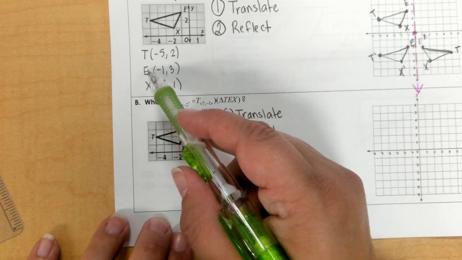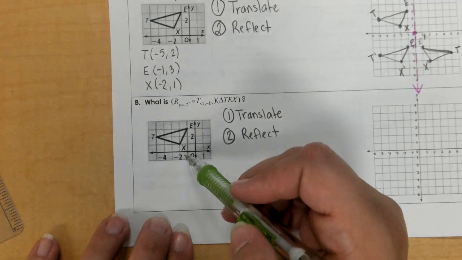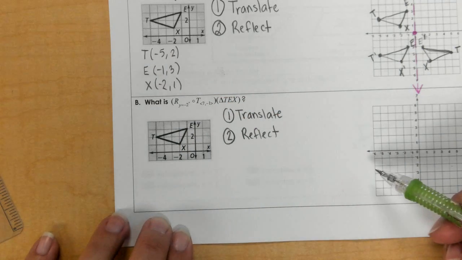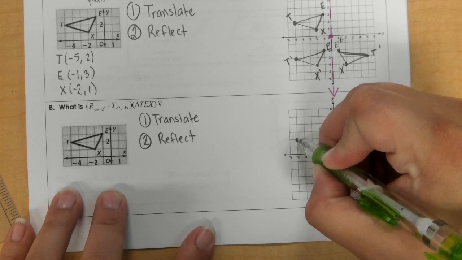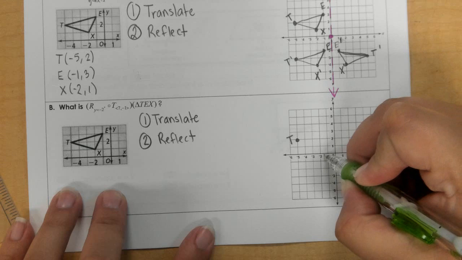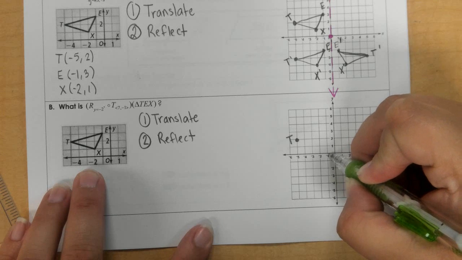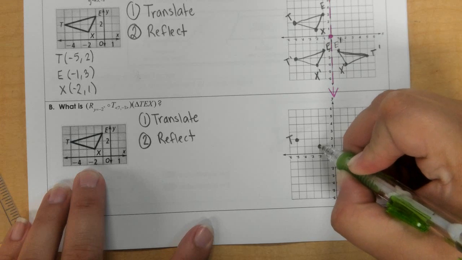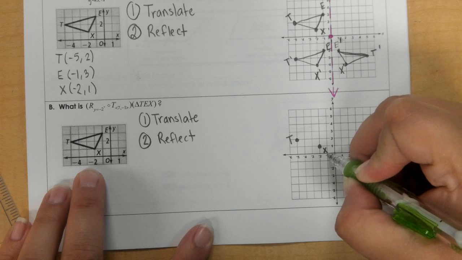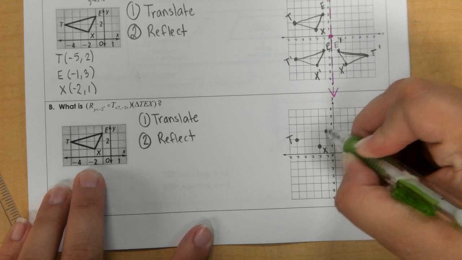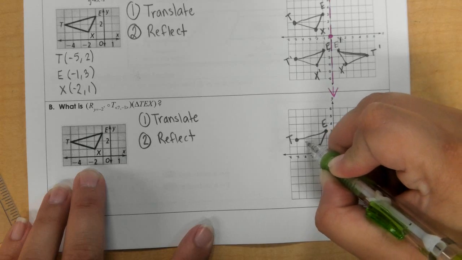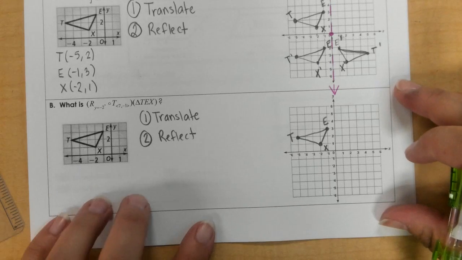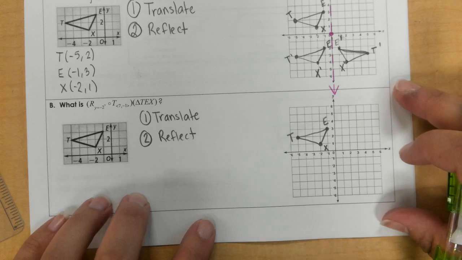So we're just going to take these 3 points that we already figured out and graph them over here. And make sure that you label. Alright, so I have TEX, and now we need to translate.